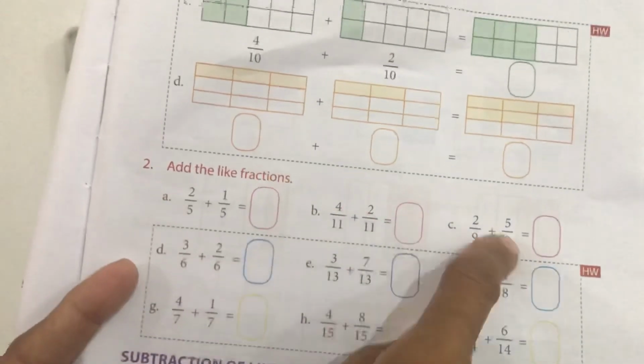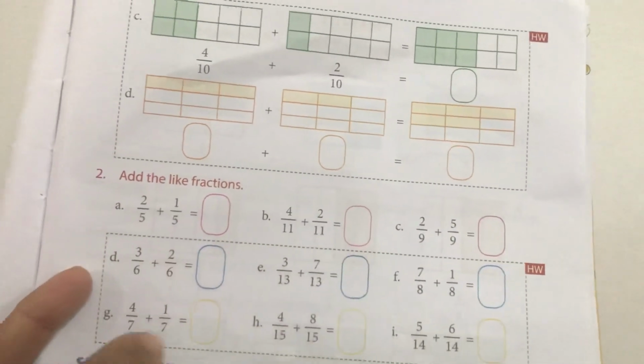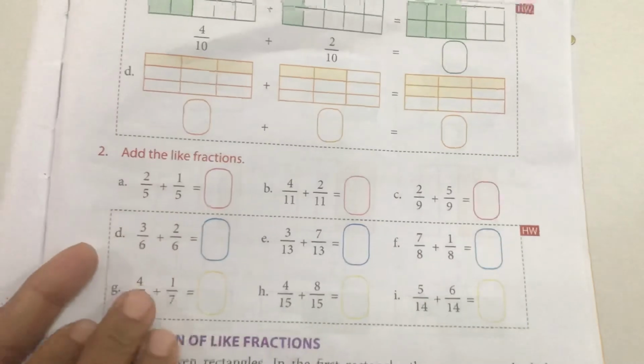So all of you can do this in the textbook itself. Then add the following like fractions. This also you can do in the textbook itself.